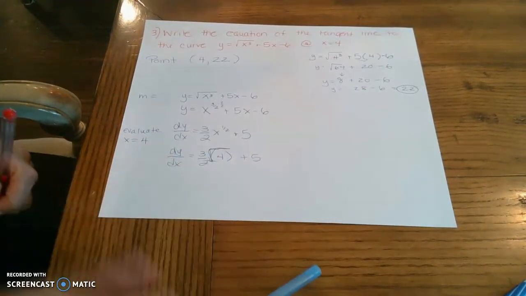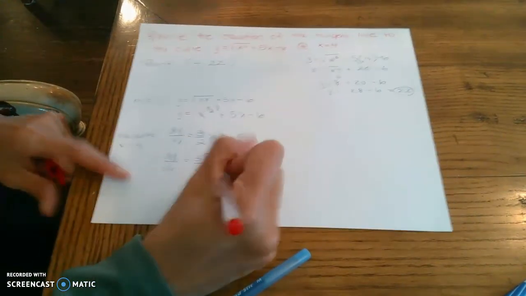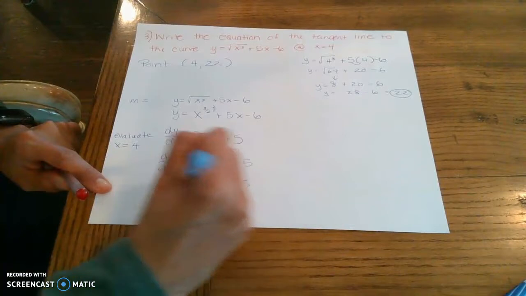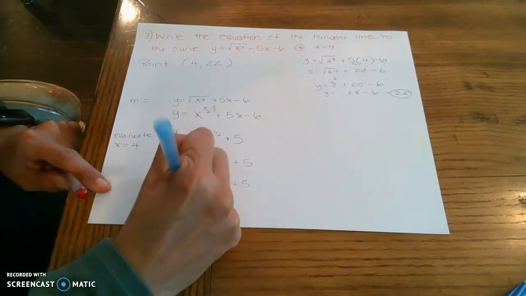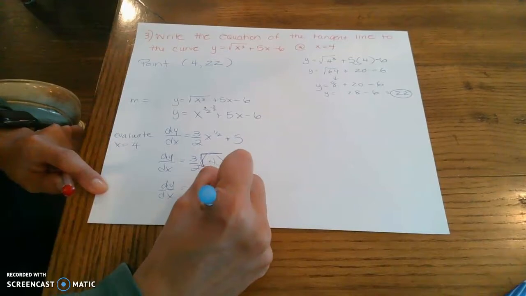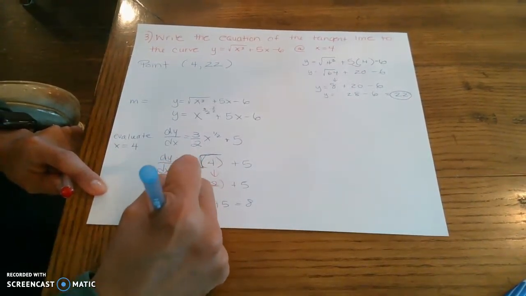Well, the square root of 4 turns into 2, times 3/2, plus 5. And as you see, this is just algebra now, right? These cross out, I get 3 plus 5, and I get 8 to be my slope.